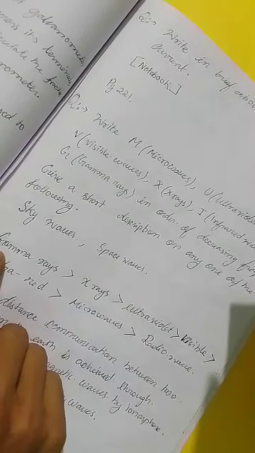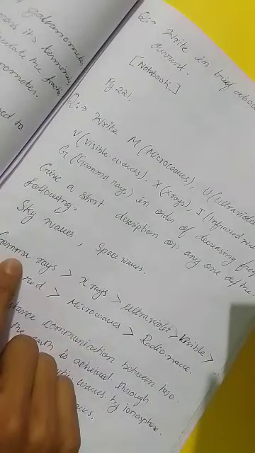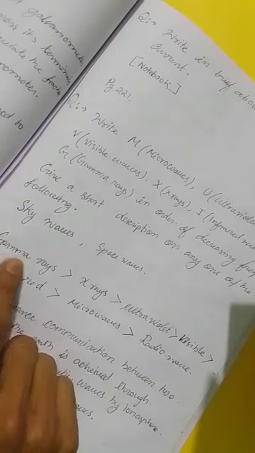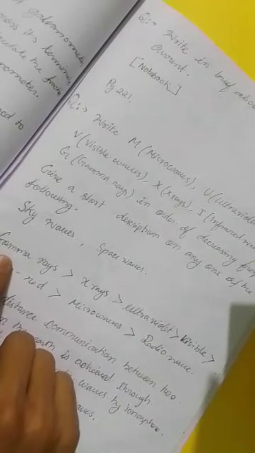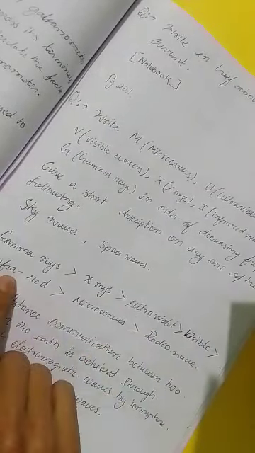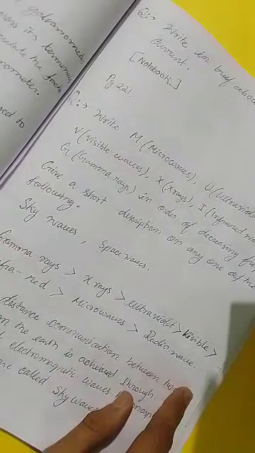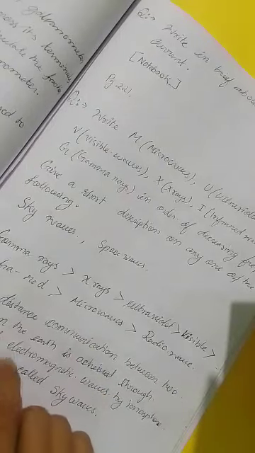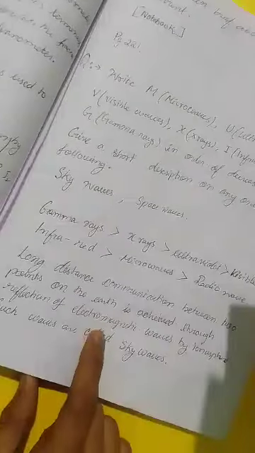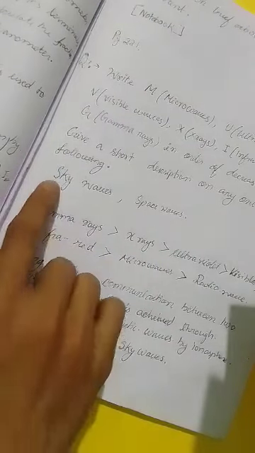We know gamma rays are the greatest in terms of decreasing frequency. First comes gamma ray, then X-ray, then ultraviolet, then visible ray, then infrared, then microwave, then radio wave. This is the decreasing frequency order of these rays. Then it is given: give a short description on any one of the following.